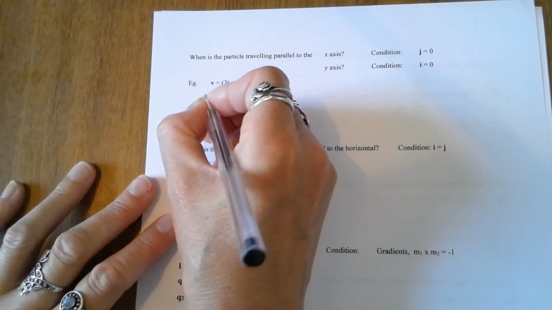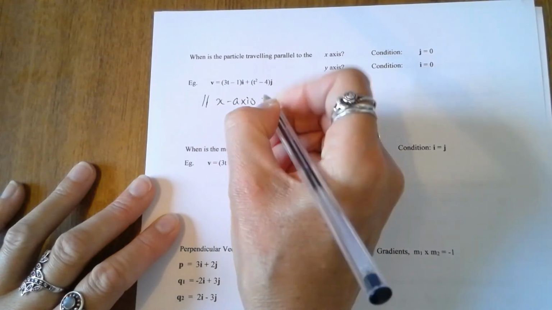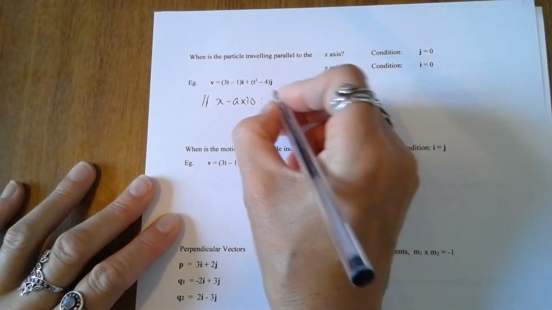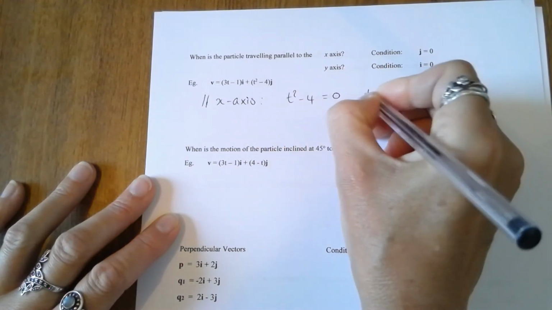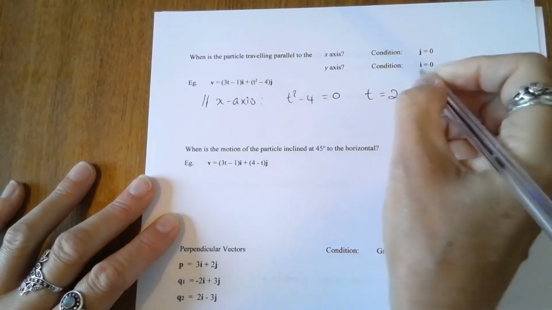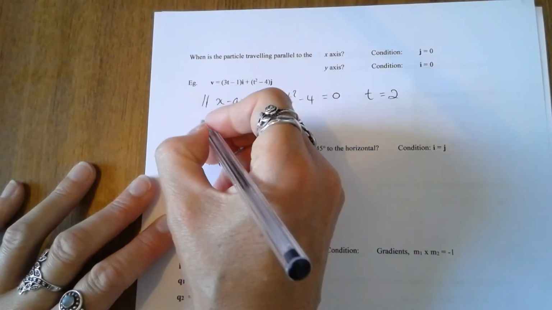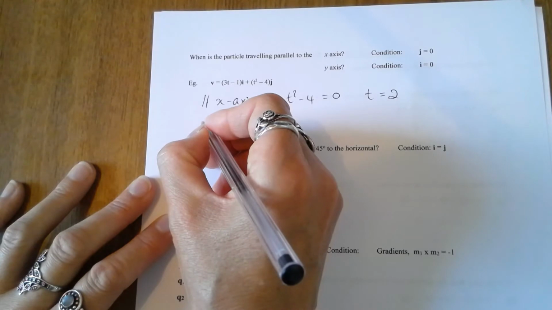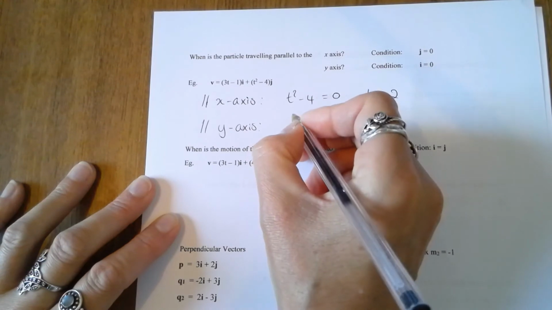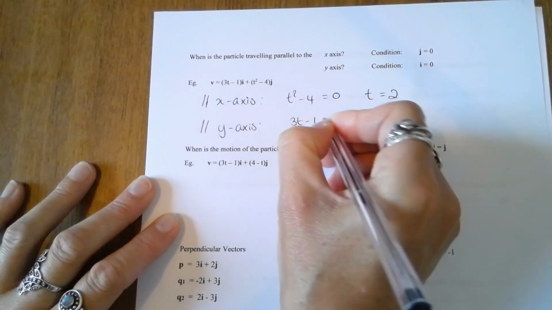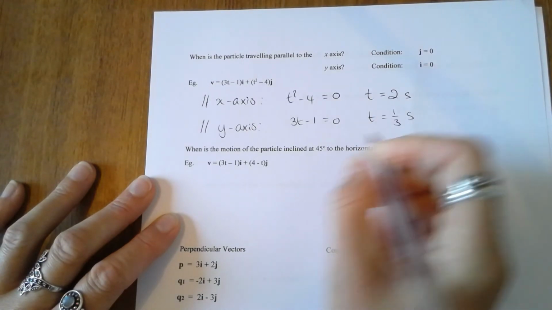So if it's parallel to the x-axis, then we show that its j component is equal to 0, so t squared minus 4 equals 0, and that's taking the positive value, time equals 2. So at 2 seconds it's travelling just horizontally. We don't know which way because I haven't used the other equation. And if it was travelling parallel to the y-axis, then the i component, 3t minus 1, equals 0, so at time equals 1/3 second, then it's travelling vertically.